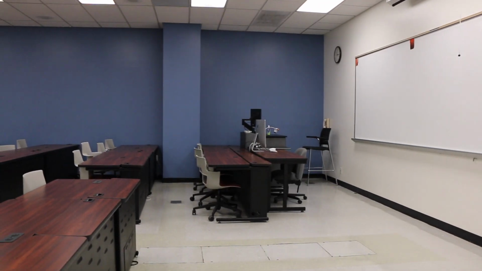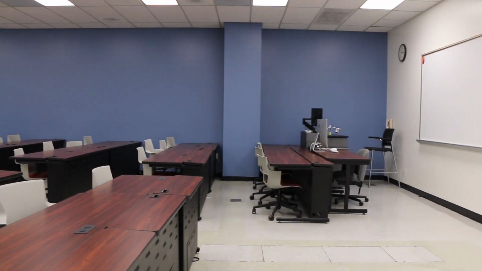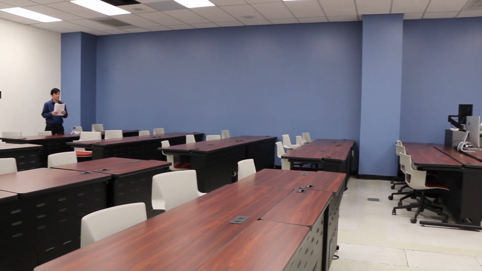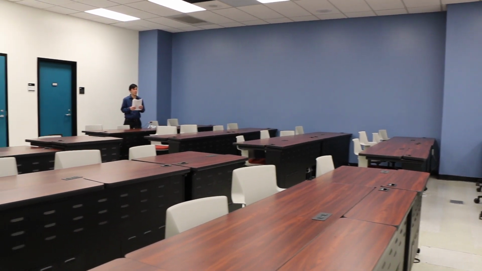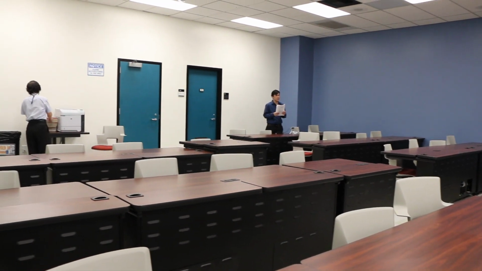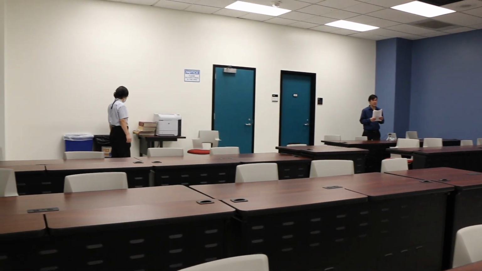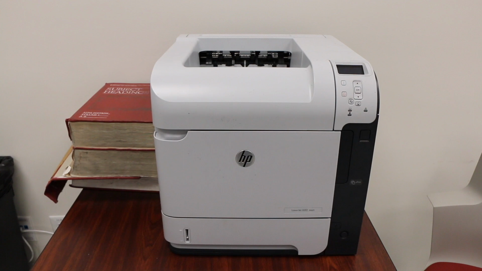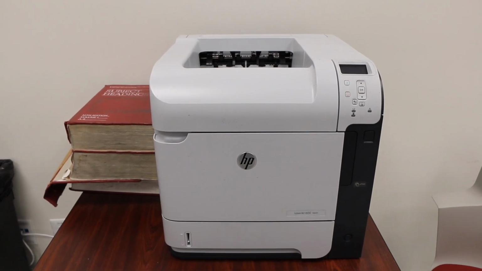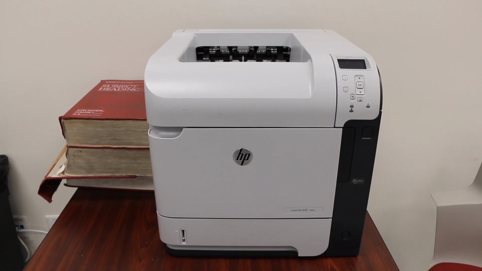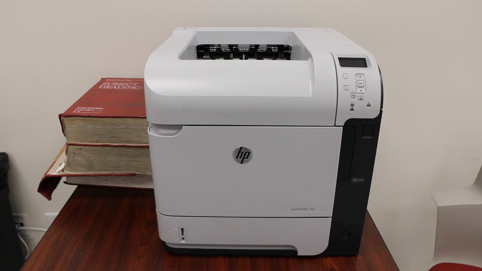The instructor can use their own devices or the Apple machines that are available in the lectern so that they could show their code, their applications, and demo the applications and give instructions to students. CS 101 also provides a printer, an HP LaserJet 600 printer that instructors or students can use to print out their code or any information they need to be printed.